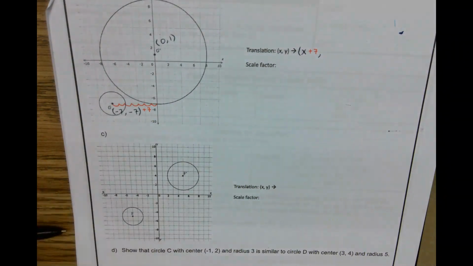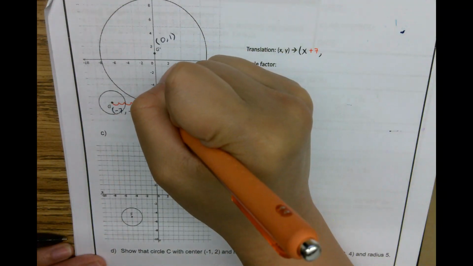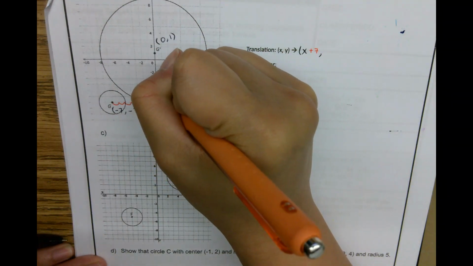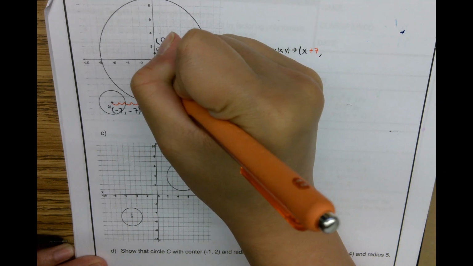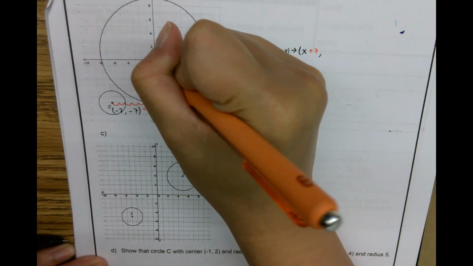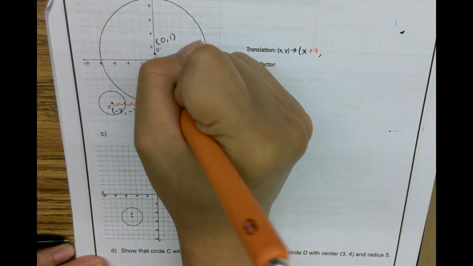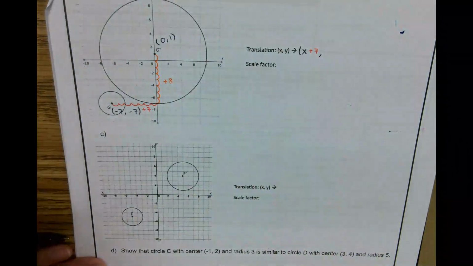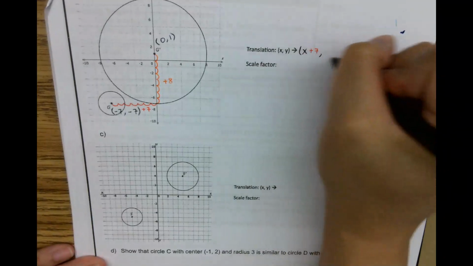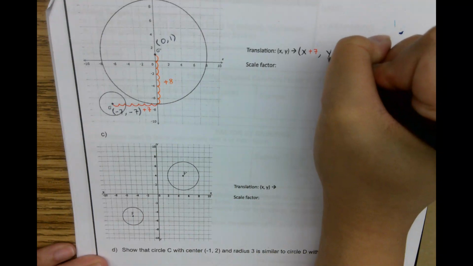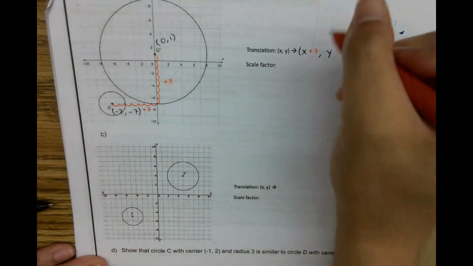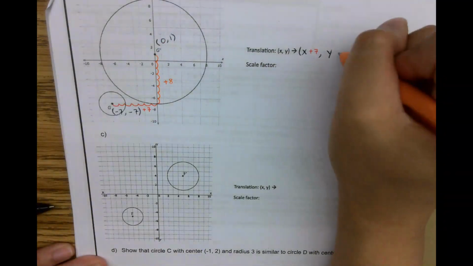And then for the y value, we went up 1, 2, 3, 4, 5, 6, 7, 8. We went up 8, so added 8 here. So for the x's, we went right 7, and for the y values, we added 8.